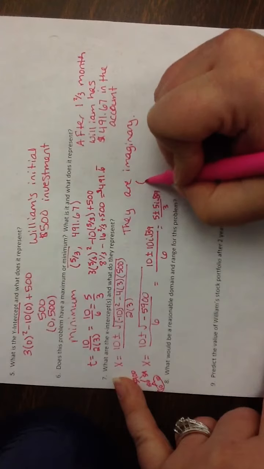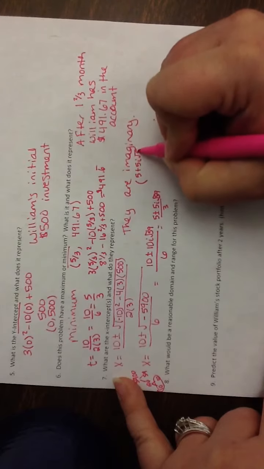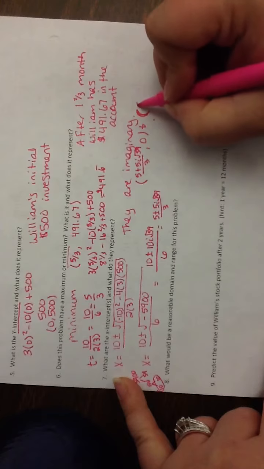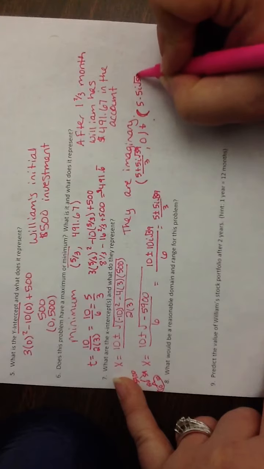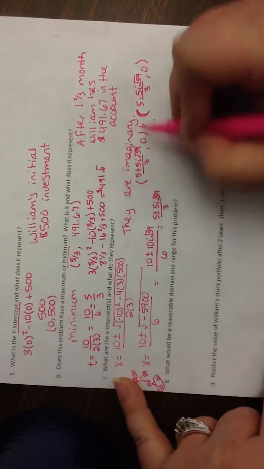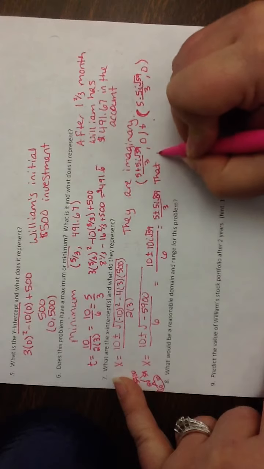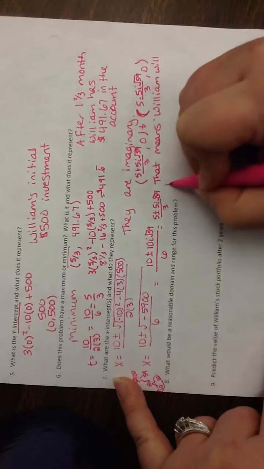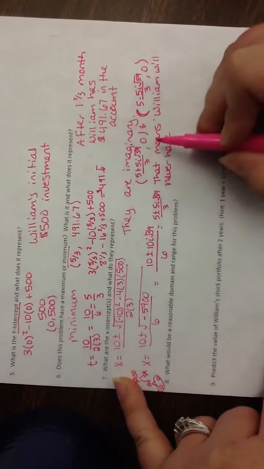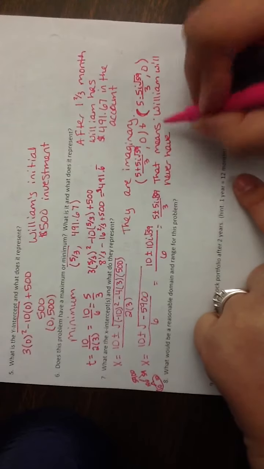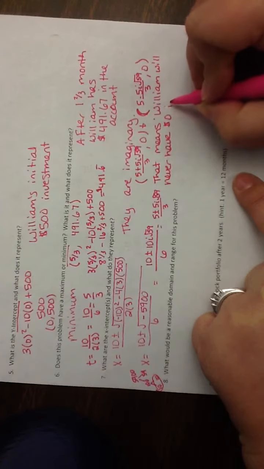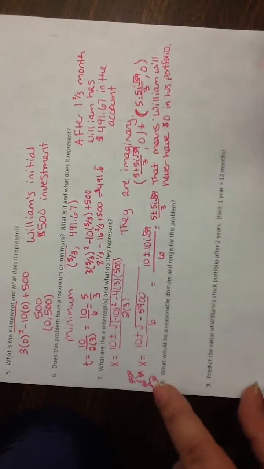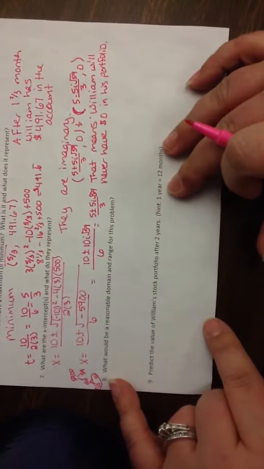So they are imaginary, and they are (5 plus 5i square root of 59 over 3, 0), and, oops, that should be in parentheses, (5 minus 5i square root of 59 over 3, 0). So they're imaginary. That represents William will never have, and this y value, remember, is his value of his portfolio, he will never have $0 in his portfolio. Wise investing, William.